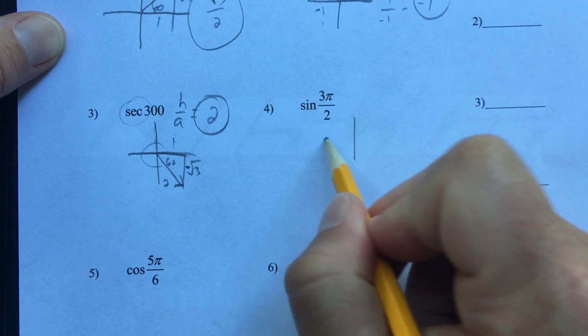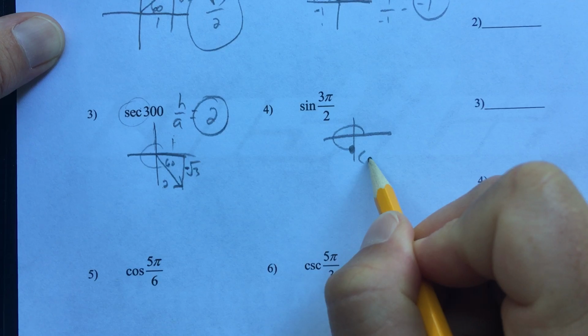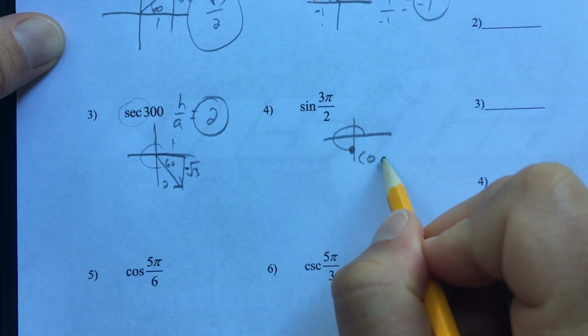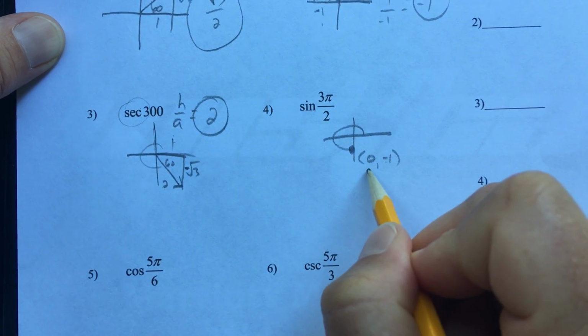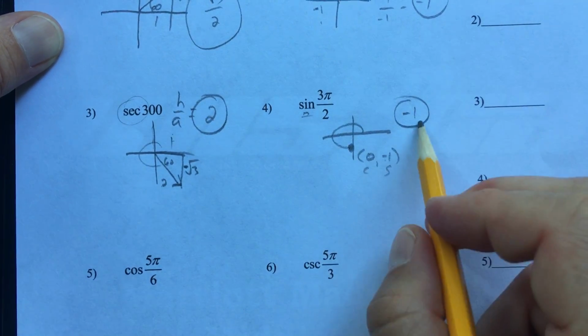3 pi over 2 is 270 degrees, so that puts us right there. Again, let's just go down one spot. That'd be at the point 0, negative 1. That's our cosine, that's our sine. We're looking for the sine, so negative 1.